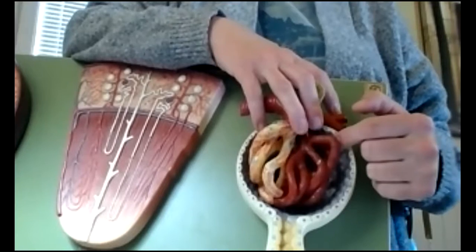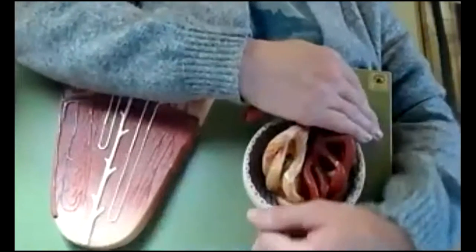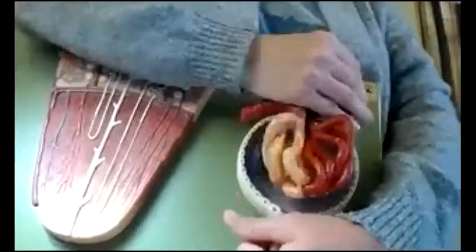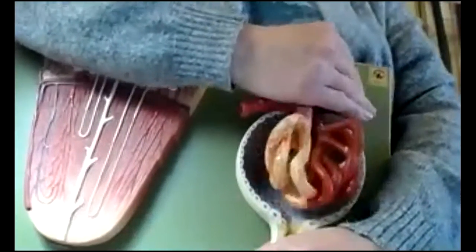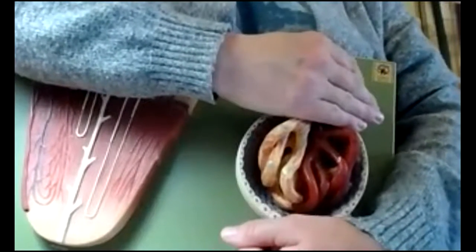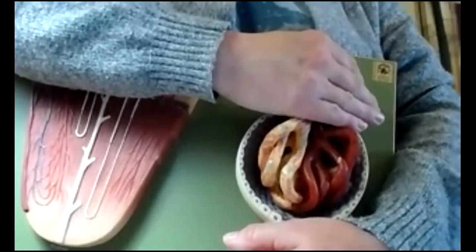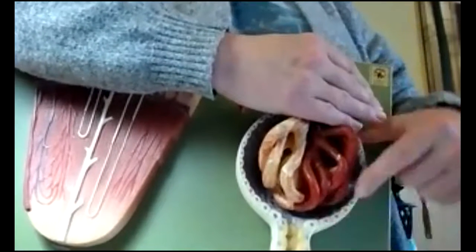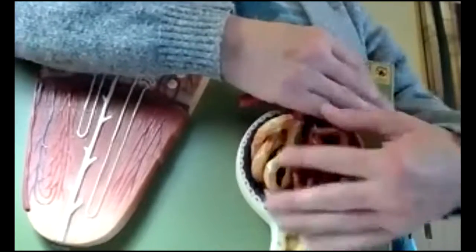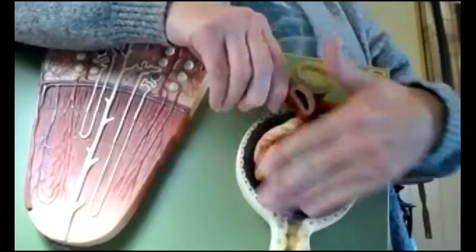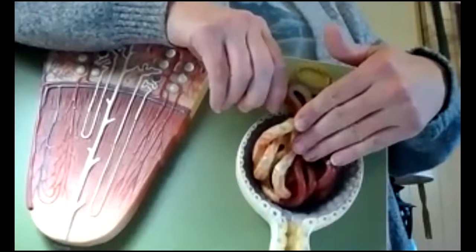Again, the entire circular structure that I am not covering up is called your renal corpuscle. And your renal corpuscle is made up of this glomerular capsule and this wadded up tubular structure called your glomerulus.